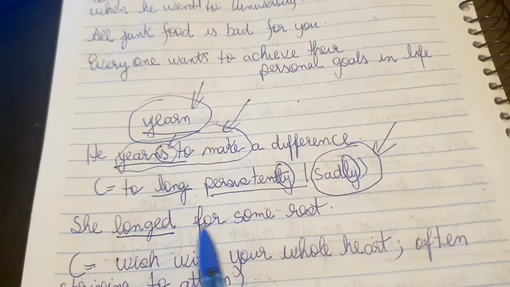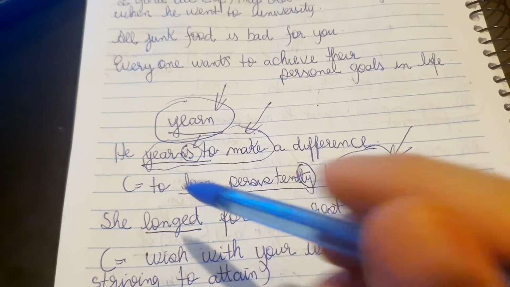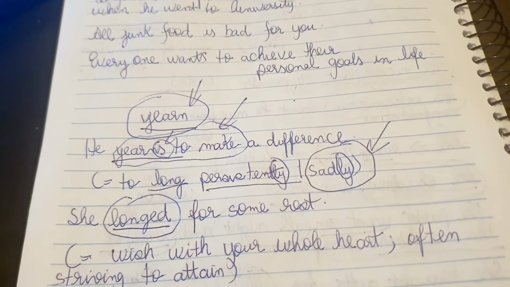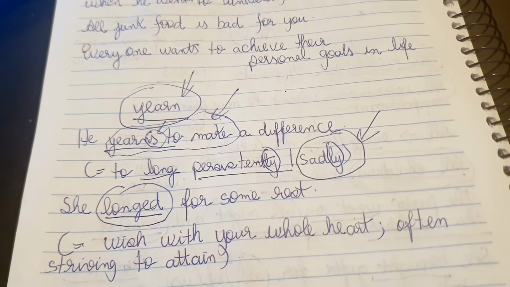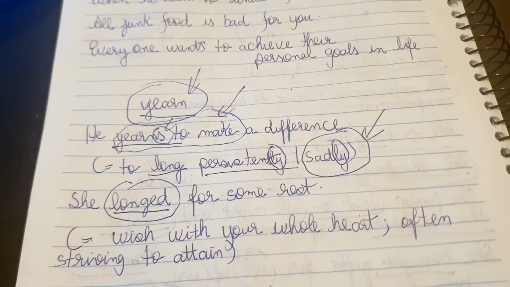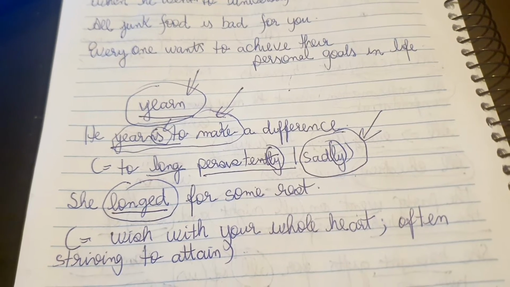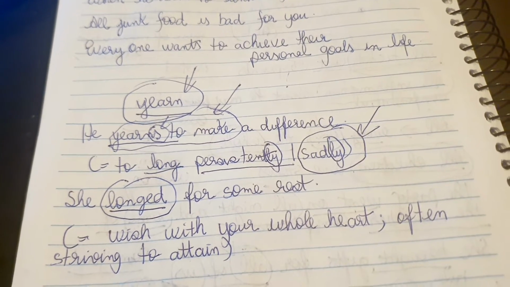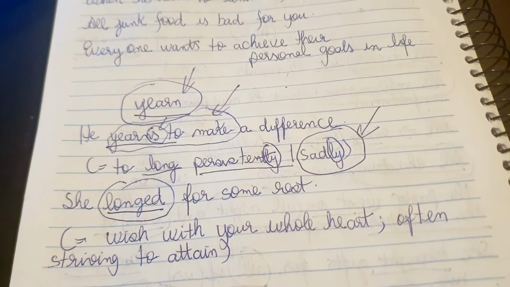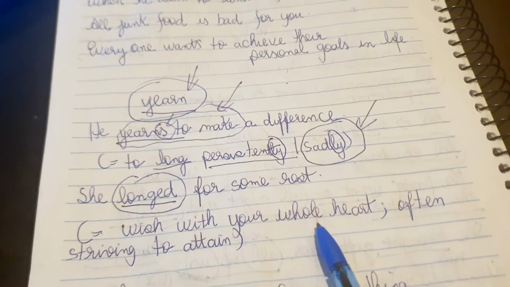She longed for some rest. Okay, she longed for some rest. Or she is so tired and she needs to rest so badly, right? I'm very tired, I'm exhausted by my daily routine and I feel very tired, I need to rest, or I need some vacations.